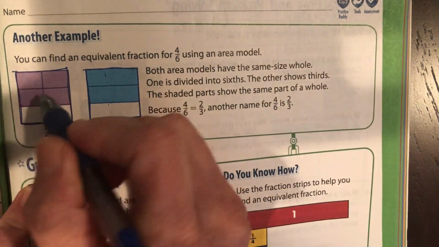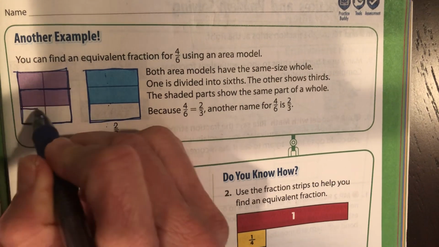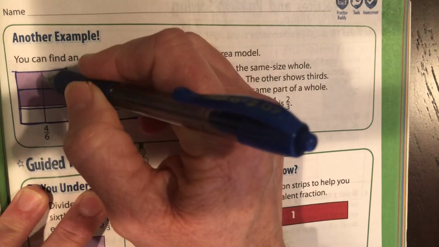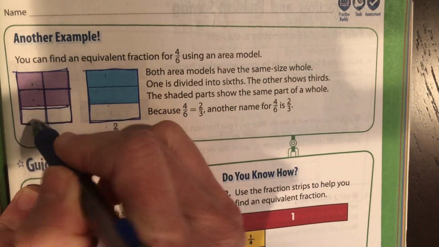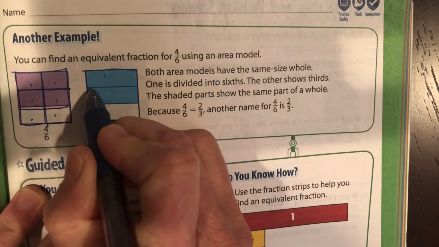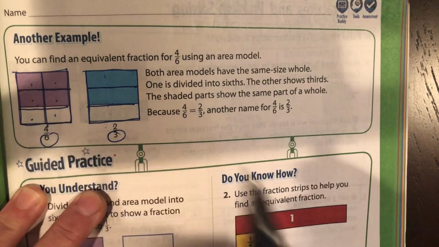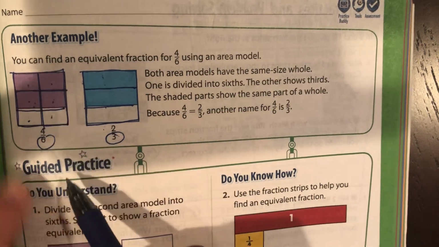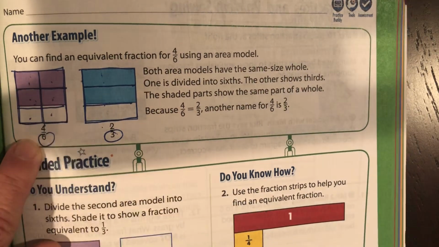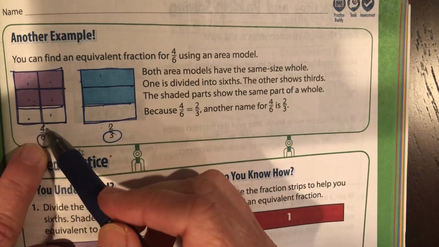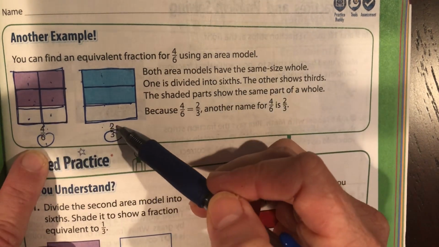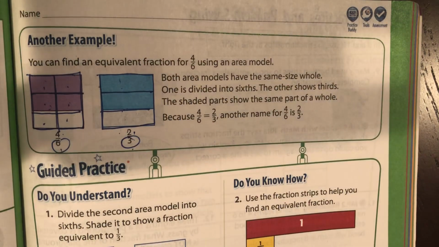So this box was divided into thirds, right? You have 1, 2, 3, and then they went down the middle. So now you have 1, 2, 3, 4, 5, 6. This one was just divided into thirds because our denominator is 3 compared to 6. So if I shade 4 out of the 6, that's the same as shading 2 out of the 3, okay?